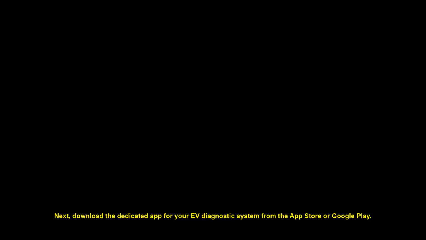Next, download the dedicated app for your EV diagnostic system from the App Store or Google Play. Open the app and log in using your Verizon account credentials. Follow the on-screen instructions to link the app to your vehicle's diagnostics system. Ensure that the app has the necessary permissions to access your vehicle's data.